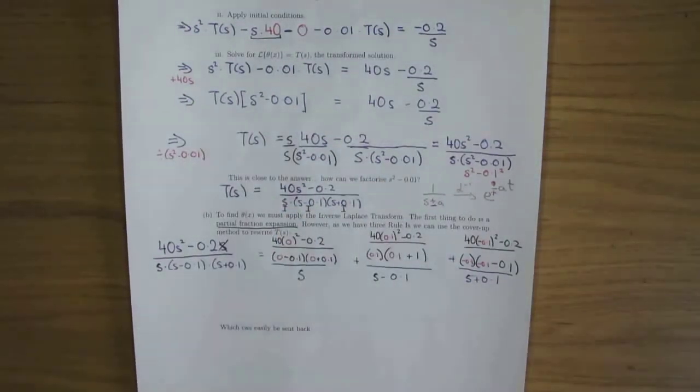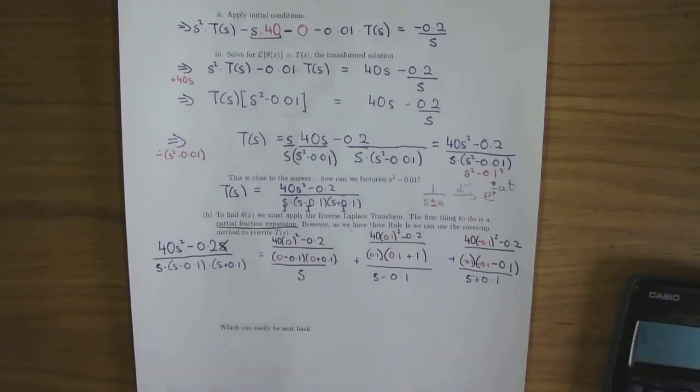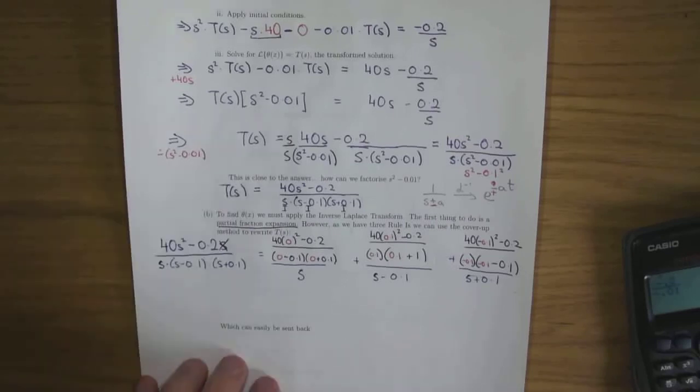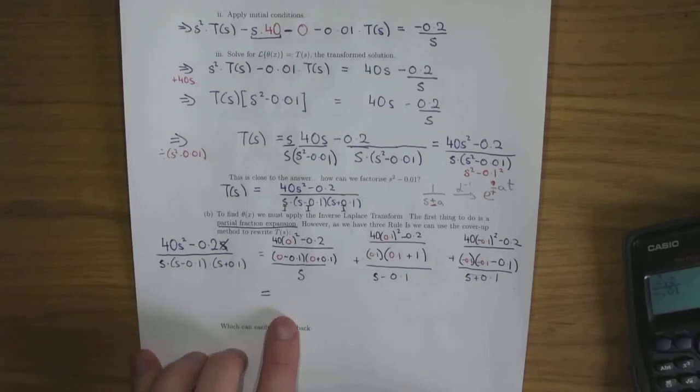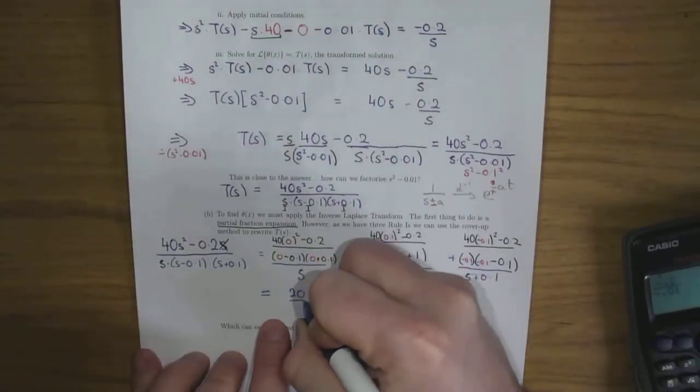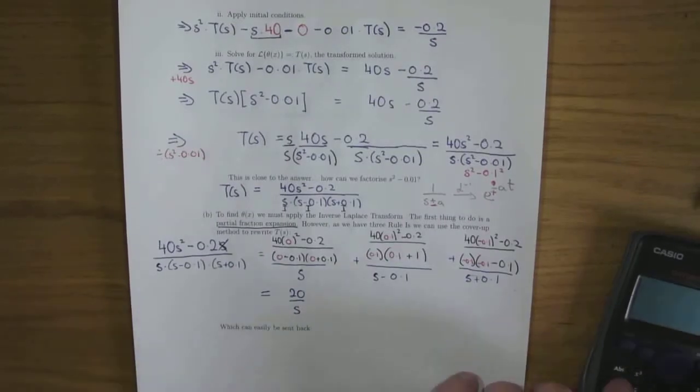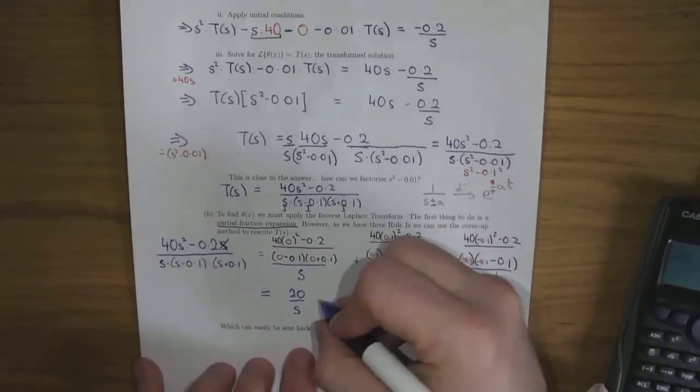Okay, now we can find out what these things are on the calculator. So the first one is minus 0.2. I don't put in 0 squared, that's just 0. And on the bottom I have minus 0.01. So this gives me 20. Just want to check that. Yeah, 20 divided by s. The next one, let's see. 40 times 0.1 squared minus 0.2 divided by 0.1 times 0.2. This gives me 10.